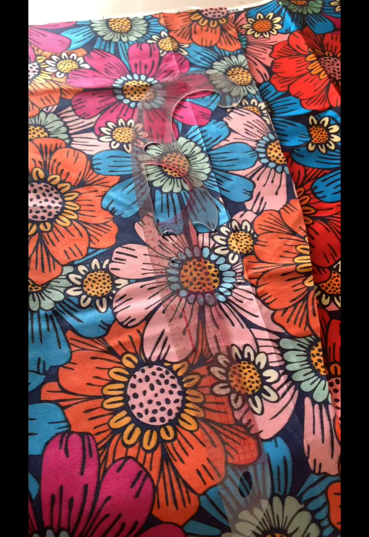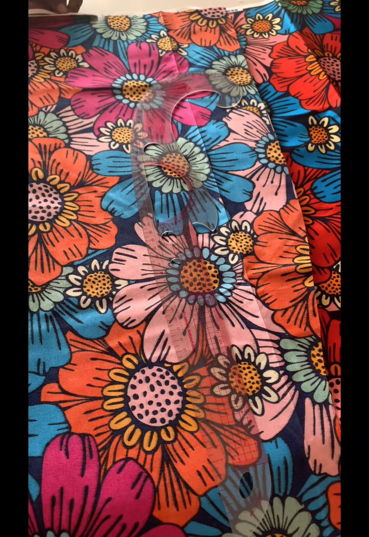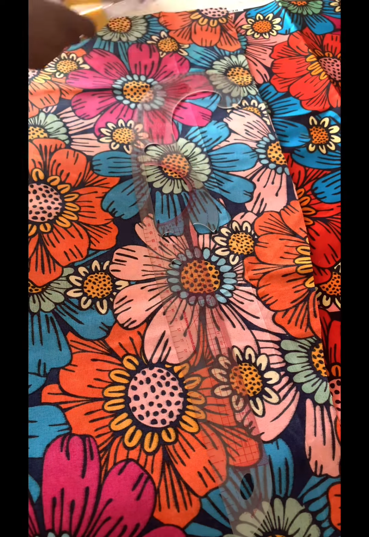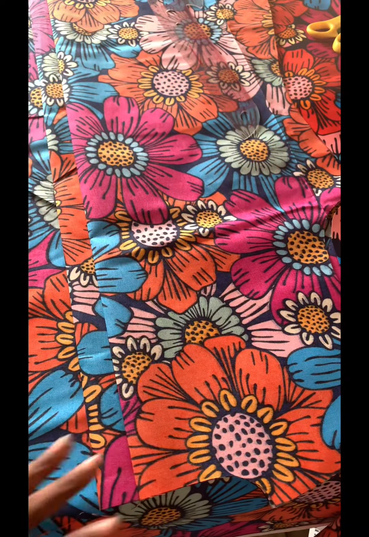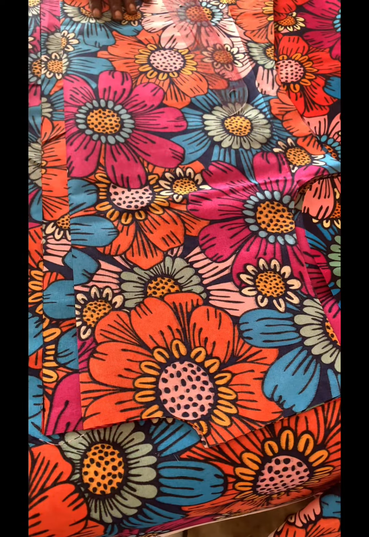So after cutting it to that point, and please make sure your material is not shaking as you are cutting to avoid error. So I'm going to go ahead and slash open my zipper allowance, and then we are done with the back.